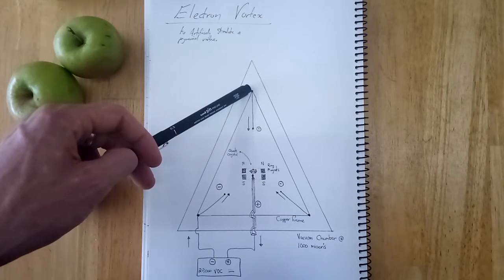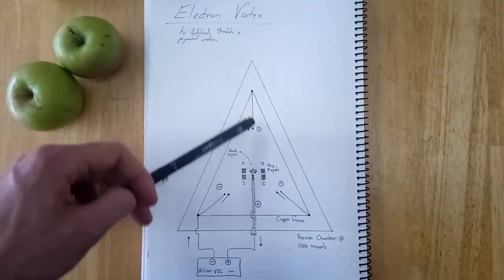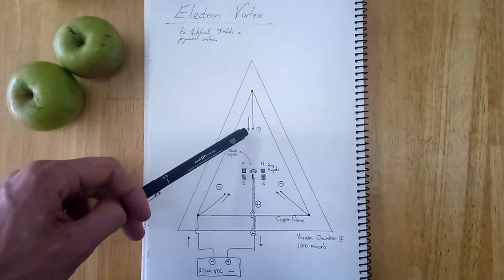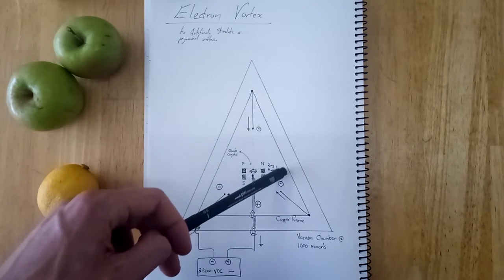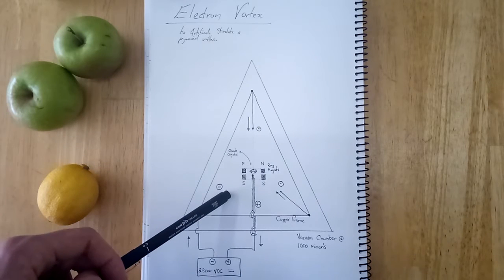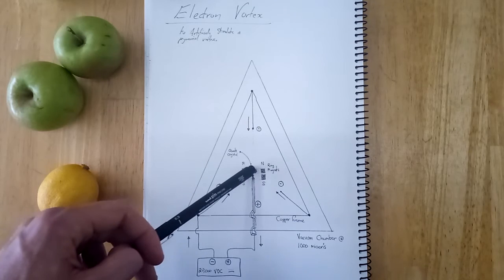So from the corners, say if that's the apex corner, in the center, the wires come approximately halfway. And so what happens is this space is evacuated so that this voltage, this 20,000 volts DC, can arc or ionize the gases inside this pyramid.